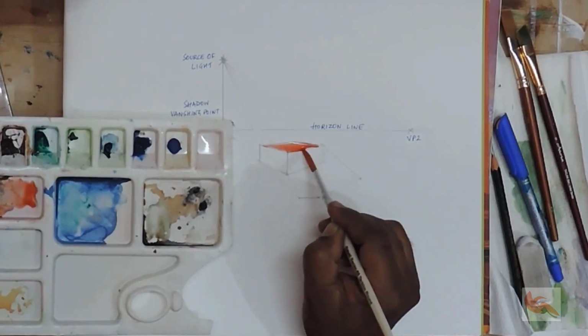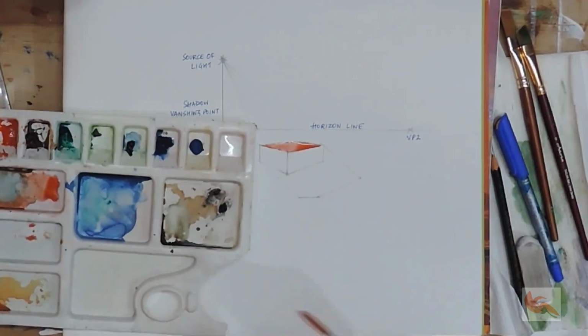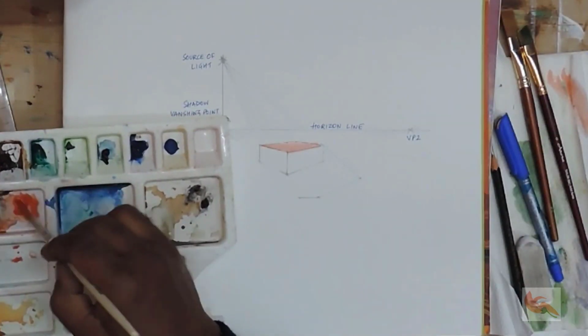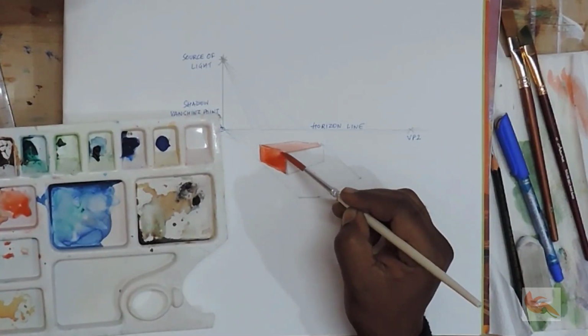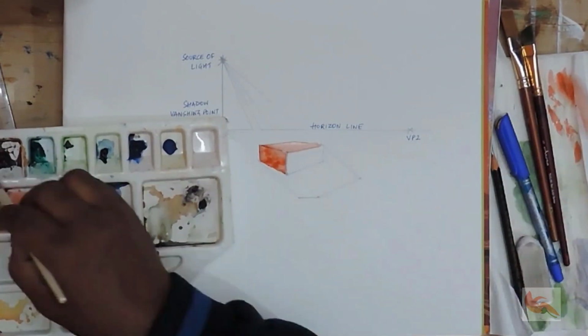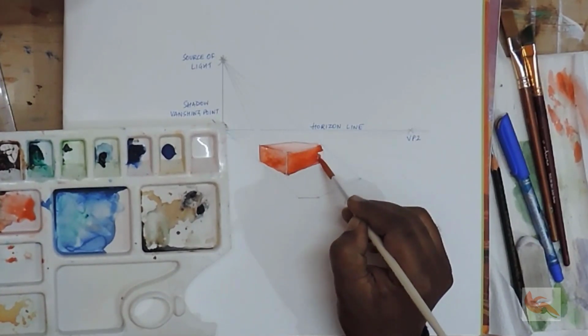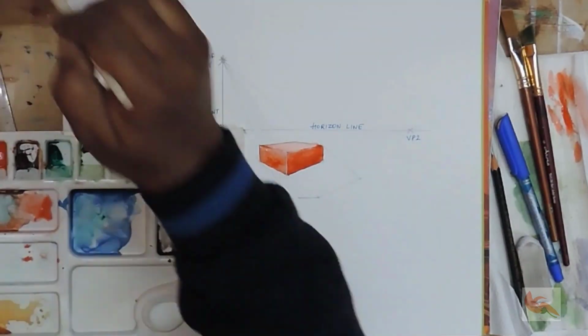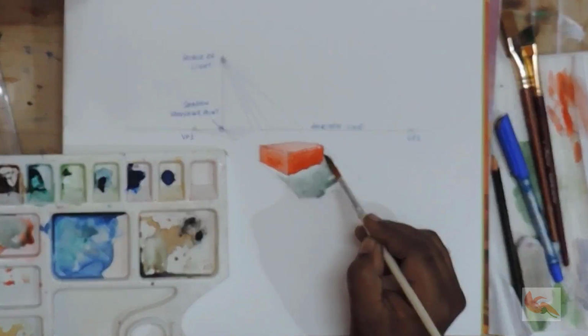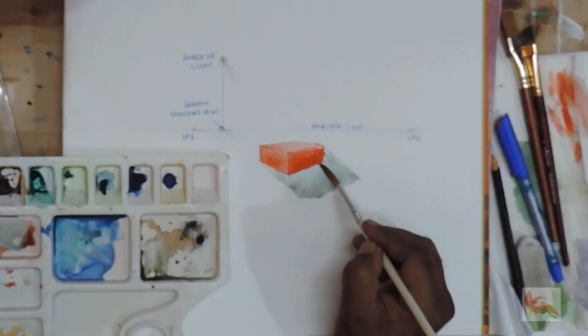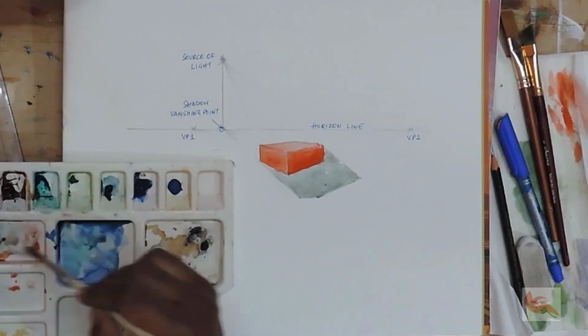Now let's see the atmospheric perspective point. The top part of the cuboid will reflect most of the light, so it will be lightest, followed by the side one, and the darkest will be the side opposite to the source of light. The shadow will have a cool color, a mix of the base color, its complementary, that is green in this case, and a little touch of blue.